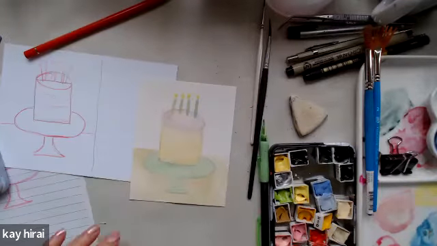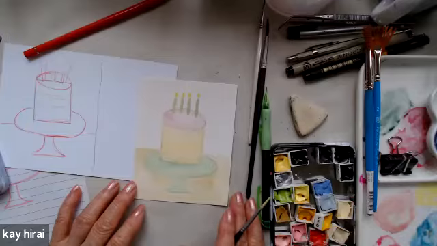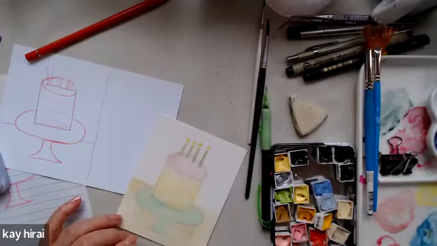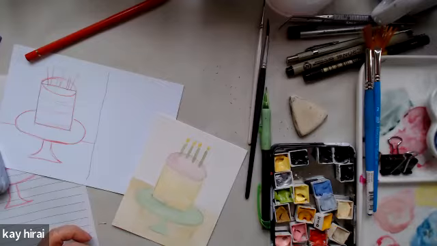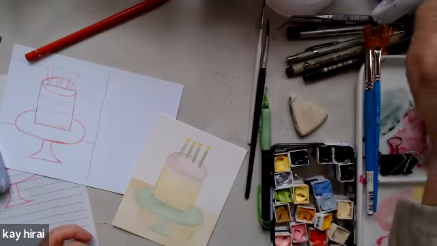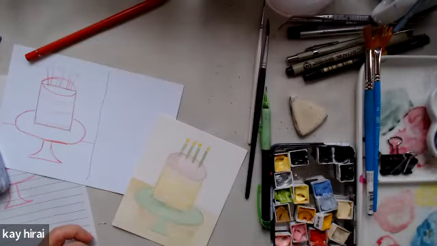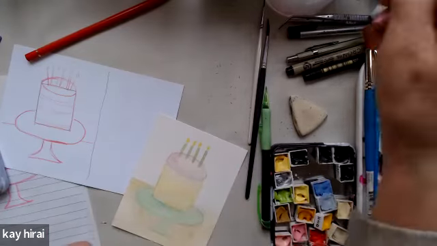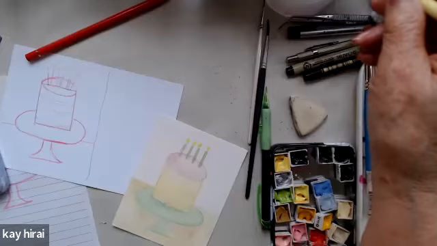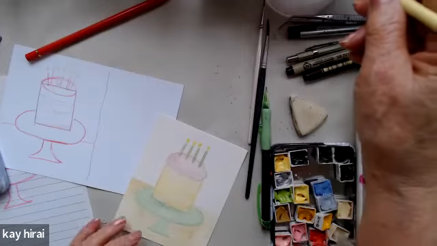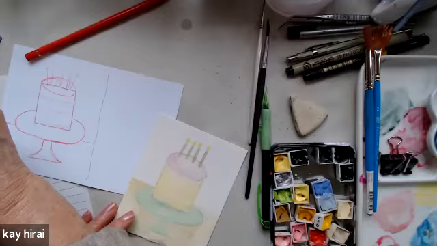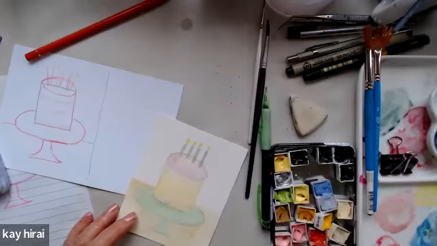And let me see, now I want to do some kind of a background color here. So I'm going to take a little bit larger brush. What do I have here? I have this brush here. Let me see, what color do I want the background to be? Maybe I'll make the background with some kind of a blue.